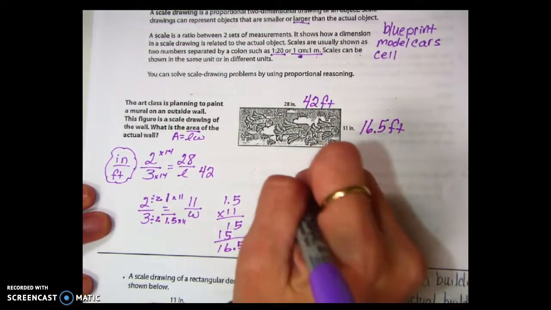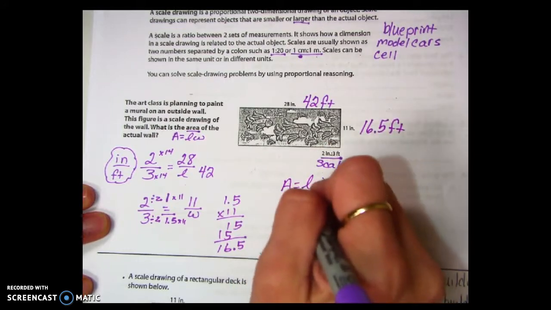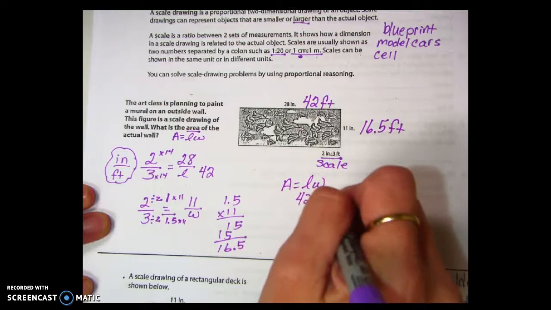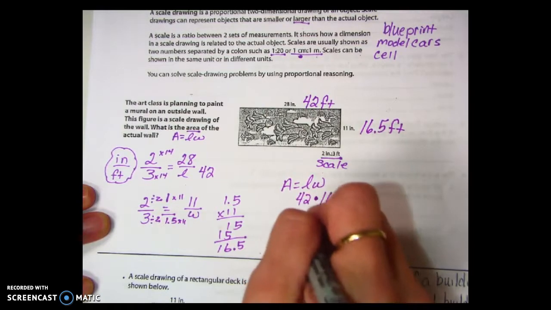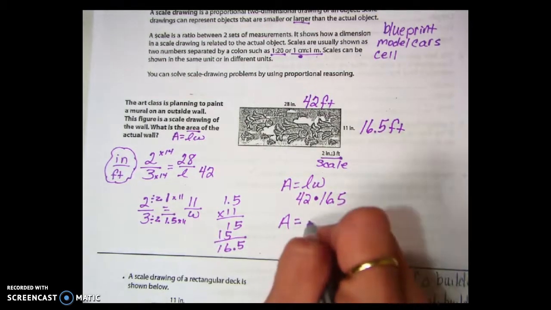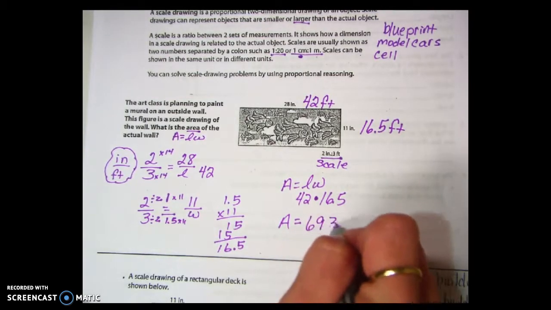So then I'm going to plug that into my area formula. So I have 42 times 16.5. And if I multiplied that out, I would get 693.